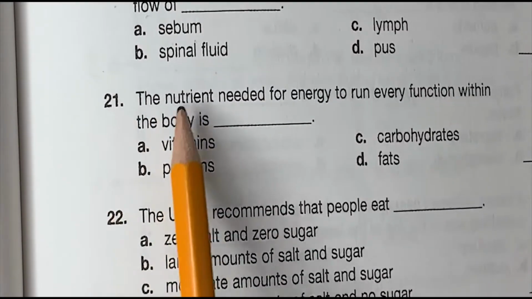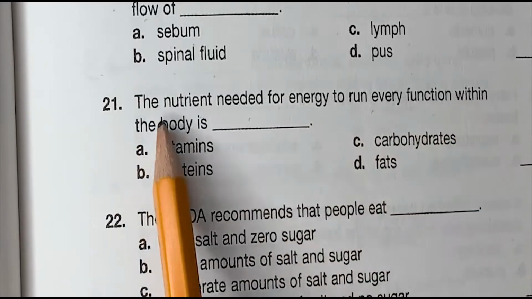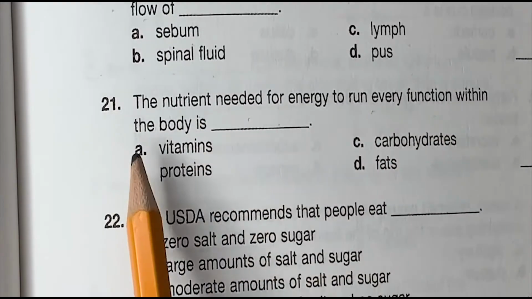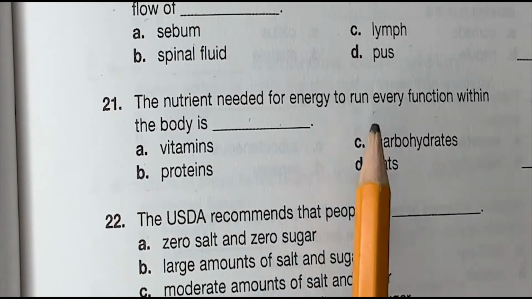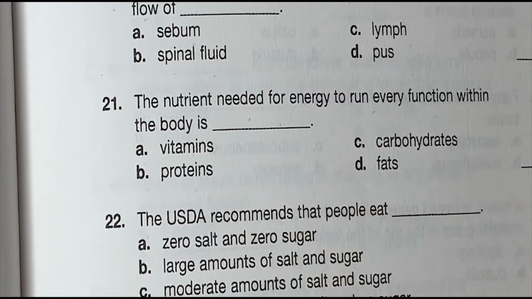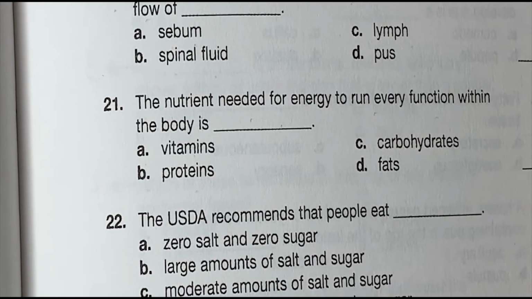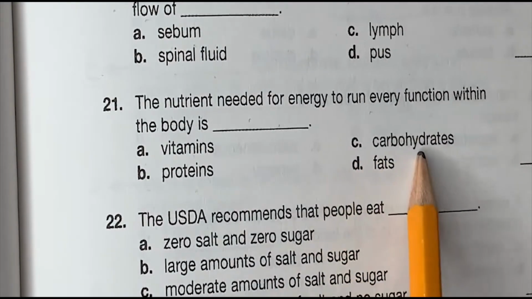21. The nutrient needed for energy to run every function within the body is blank. Is it A, vitamins, B, proteins, C, carbohydrates, or D, fats? And the correct answer is C, carbohydrates.